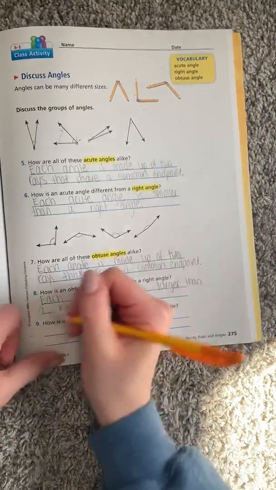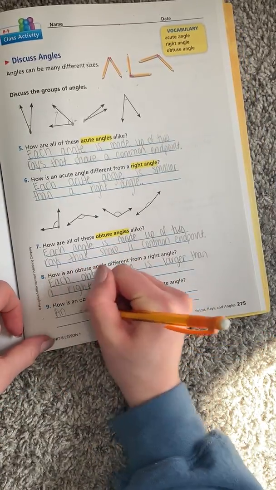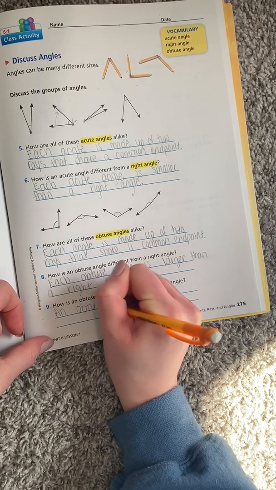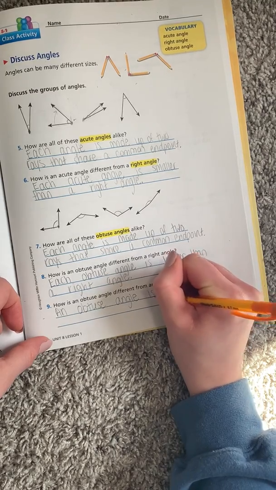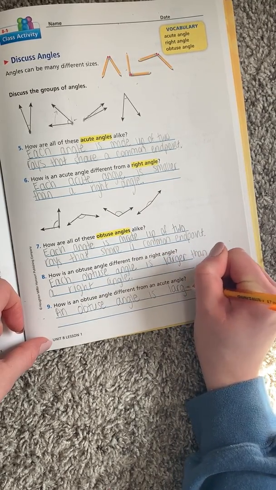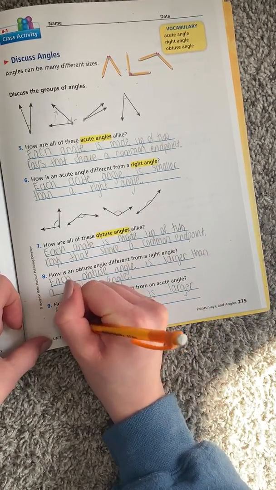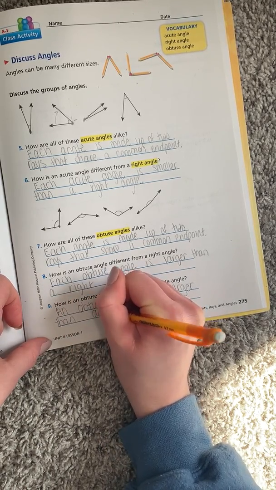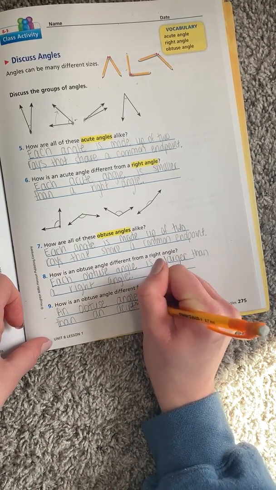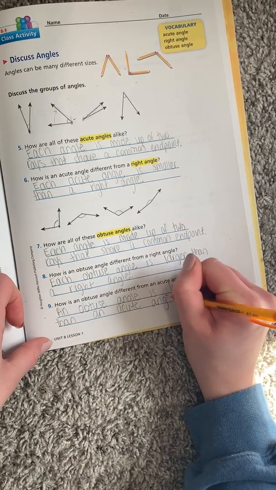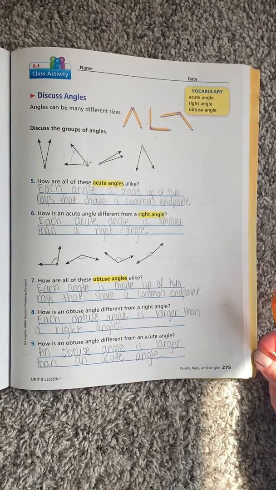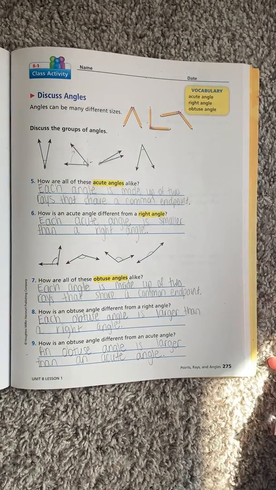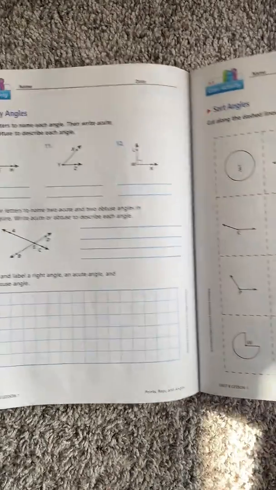So for number 9, an obtuse angle is larger than an acute angle. So once you have all that filled out, we can move on to page 276.